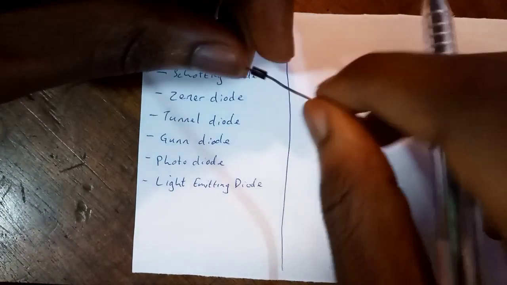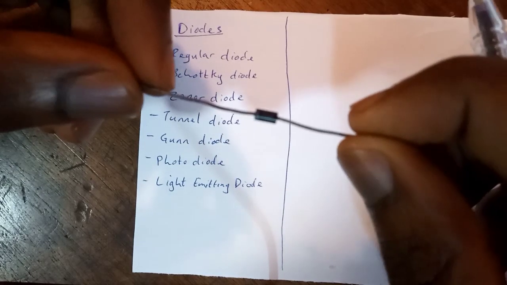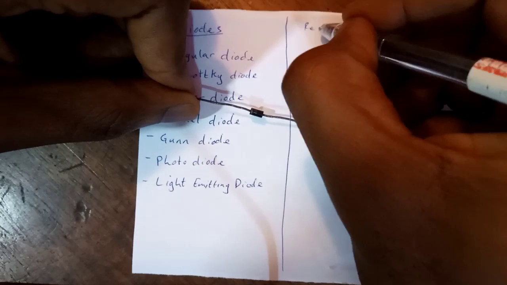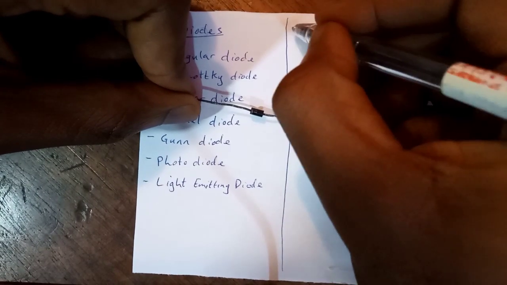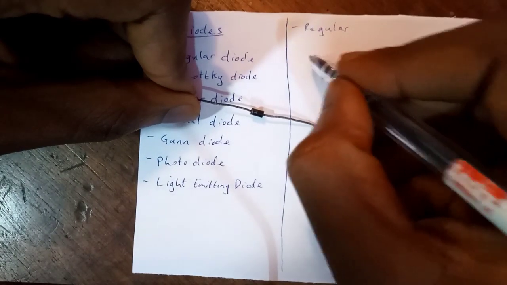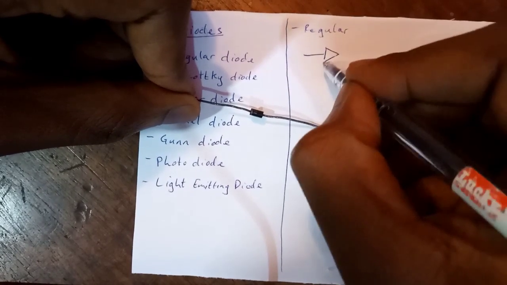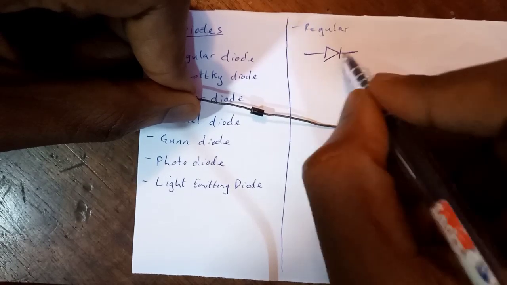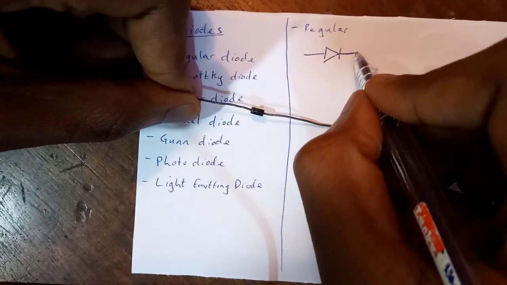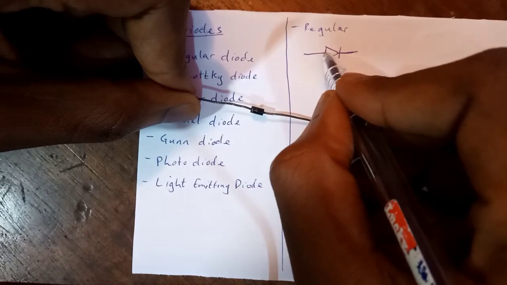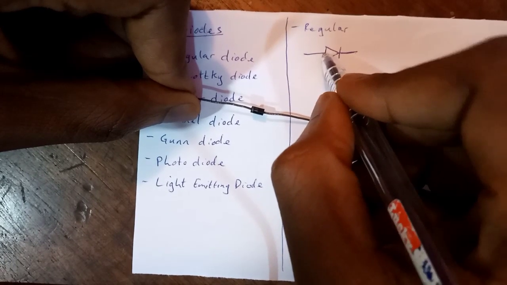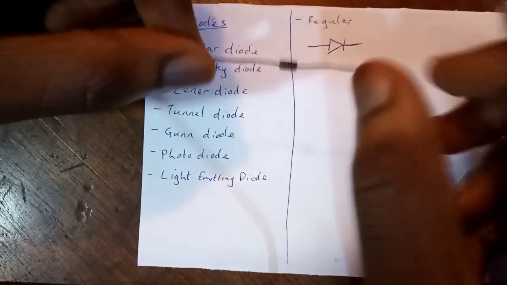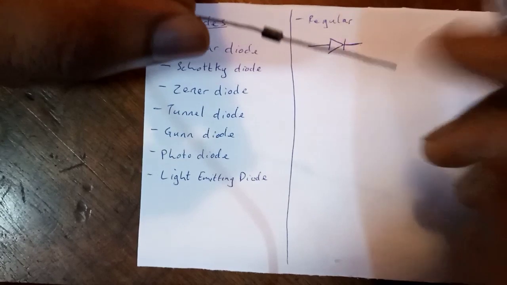The regular diode. This is a very good example of the regular diode. The symbol for it is this. This represents the part of it connected to the lower potential. This represents the part of it connected to the higher potential. So current flows in this direction, current doesn't flow in this direction. Here is the symbol for it.